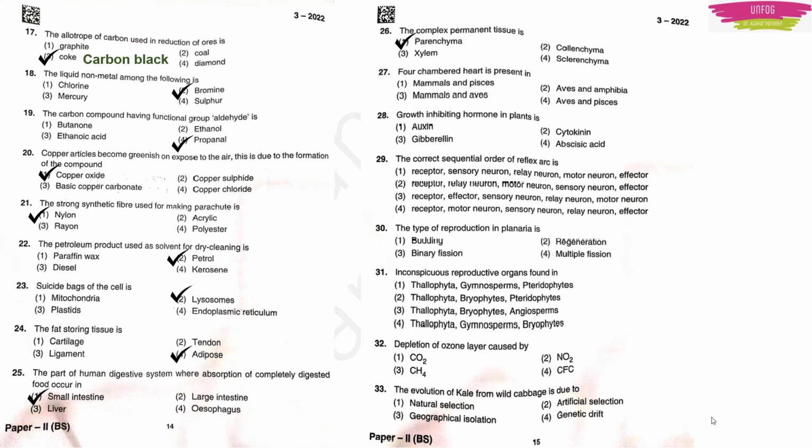Okay, next question. Four-chambered heart is present in. Four-chambered heart is present in mammals and birds. So birds are also known as aves. So option 3 should be the right answer.